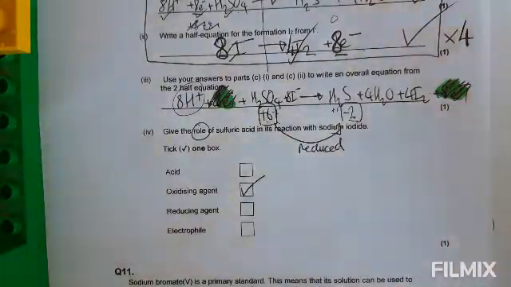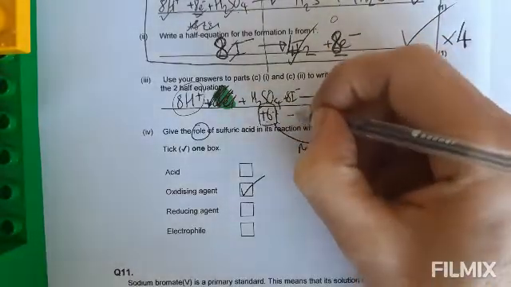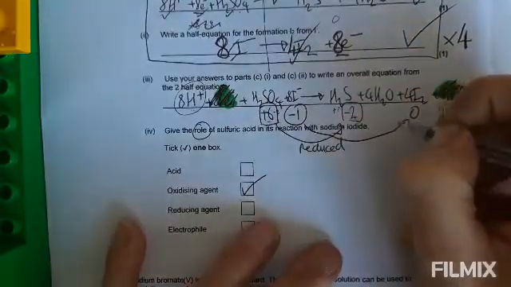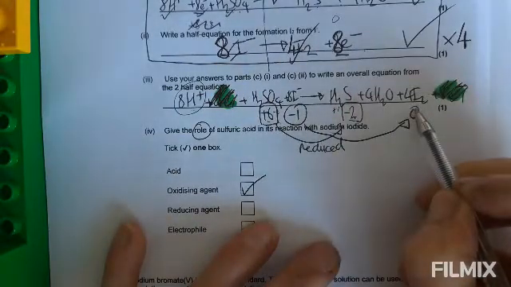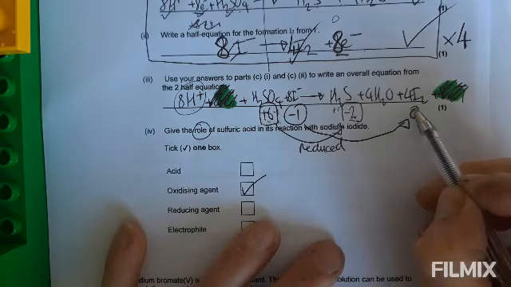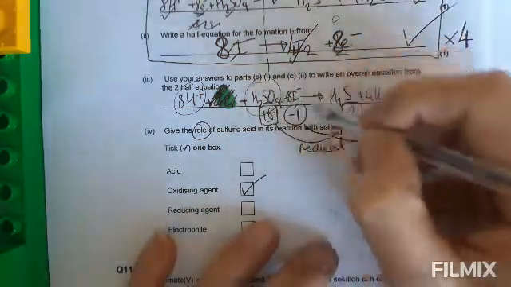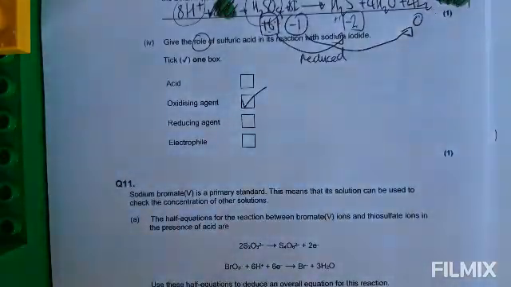We're going to look at this topic a bit more closely later on. If you're unsure of that, you can look at it another way. The iodides have gone from -1 to 0, have been oxidized. Well, to oxidize something, you need an oxidizing agent. The sulfuric acid has oxidized the iodide. It's an oxidizing agent.